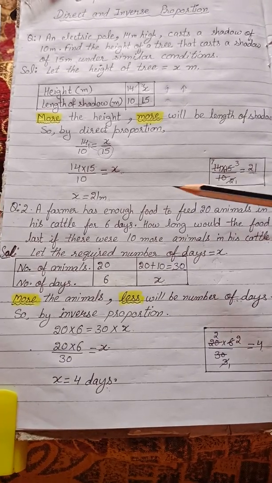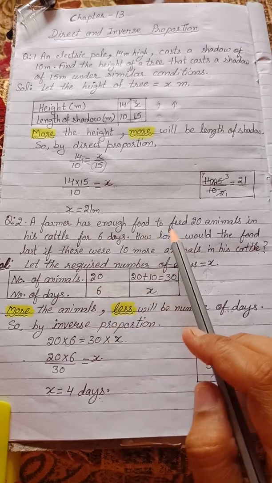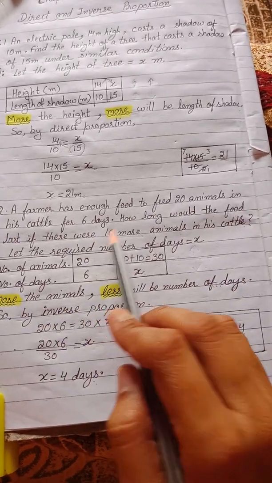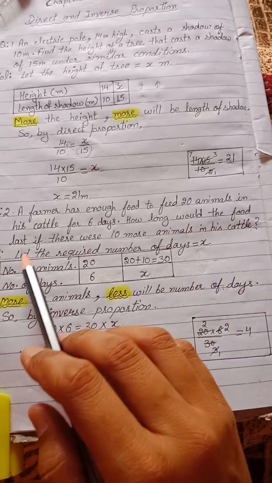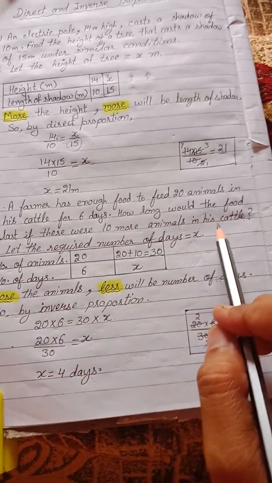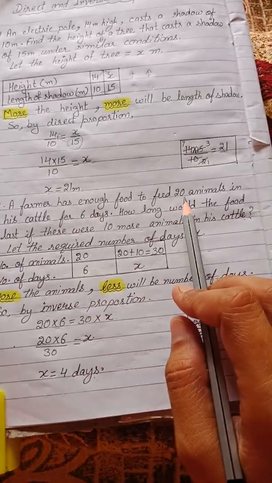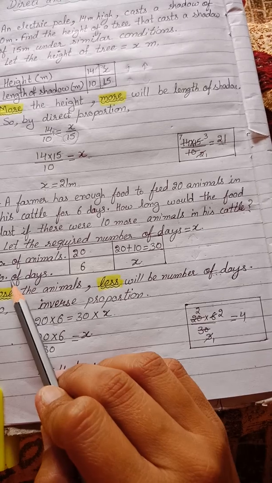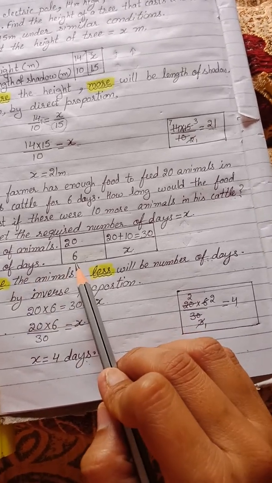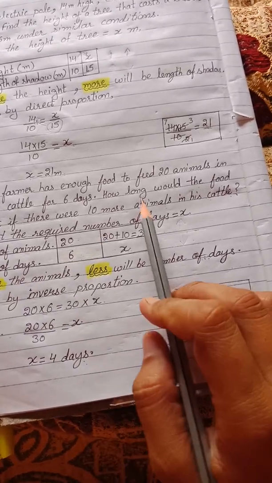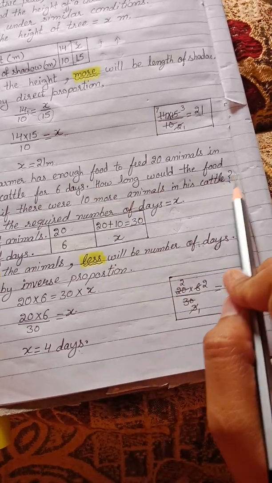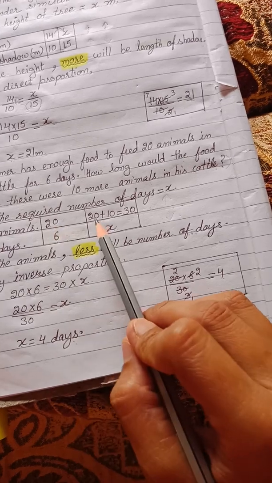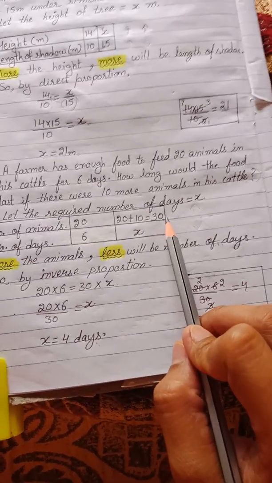In the second question, a farmer has enough food to feed 20 animals in his cattle for 6 days. How long would the food last if there were 10 more animals in his cattle? According to this question, the number of animals is 20. The number of days for which the food lasts is 6. In the second part of the question, we have 10 more animals, that is, the number of animals is 20 plus 10 equals 30.